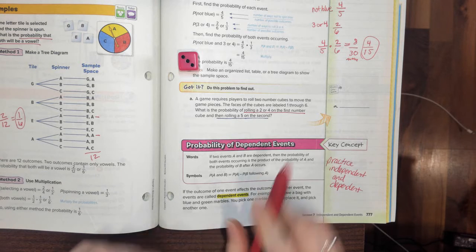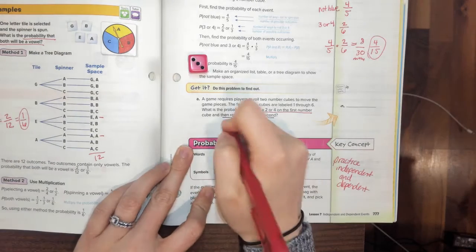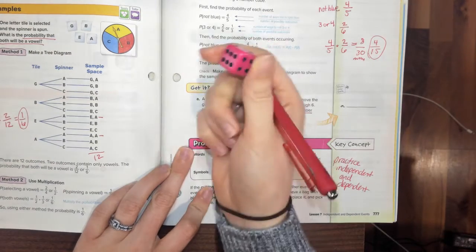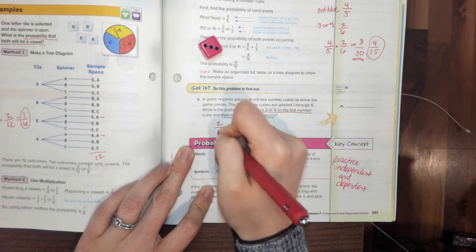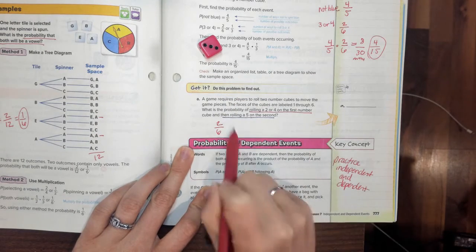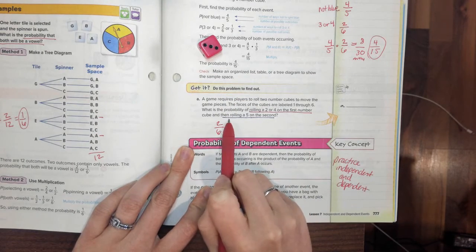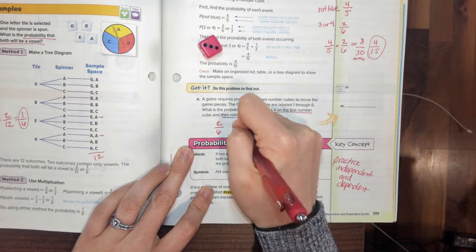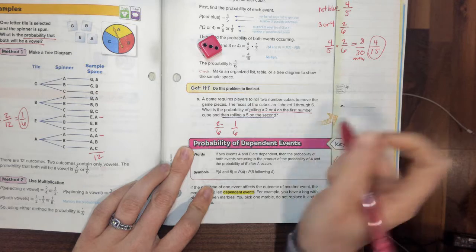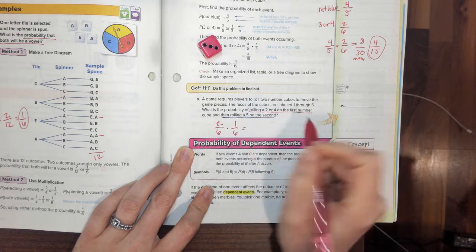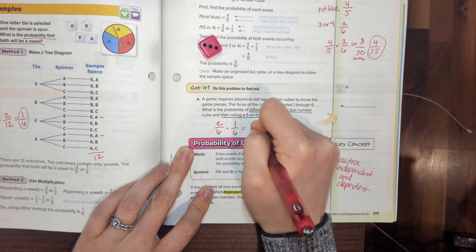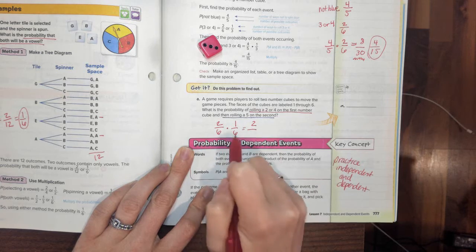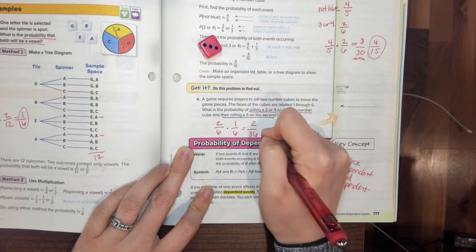Well, for the first part, rolling a 2 or a 4, that's 2 options out of a total of 6. And then rolling a 5 on the second number, well, that's 1 out of 6. So when we multiply those together, 2 times 1 is 2, and 6 times 6 is 36.